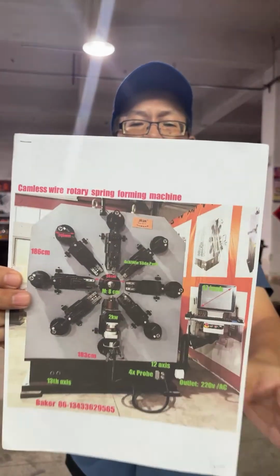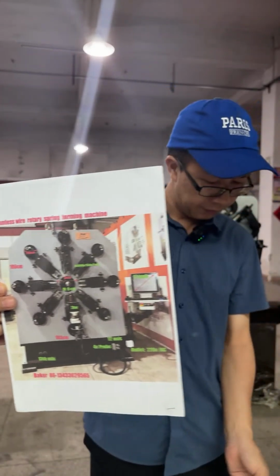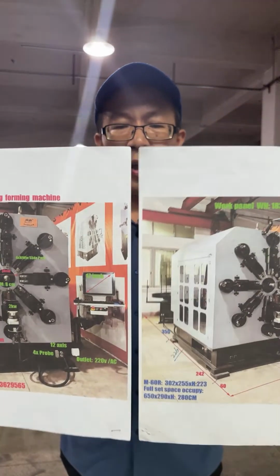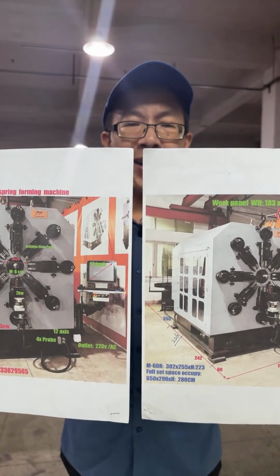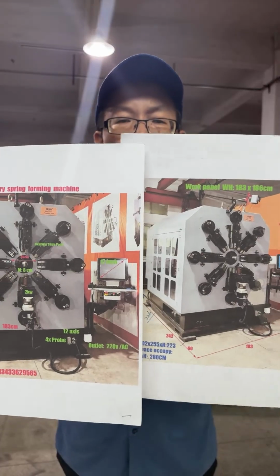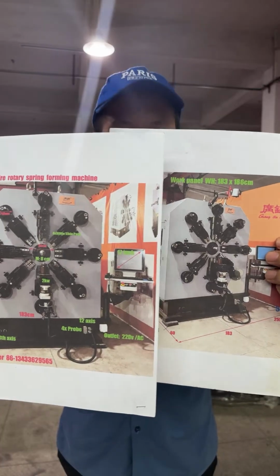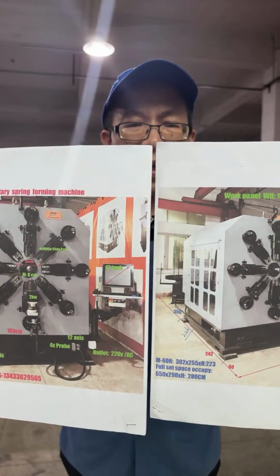And this one is heavy duty, for agriculture, for the automobile industry, producing every type, every size, every shape of extension springs, widely used in the automobile industry, in agriculture, in machinery as well.